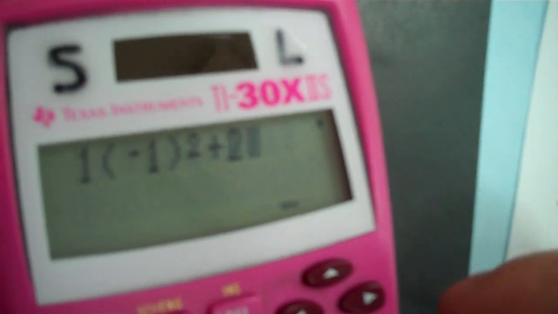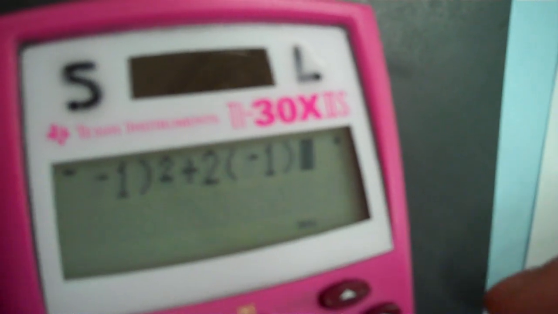Okay, so I go 1, parentheses 0, to the second plus 2 times 0 plus 9. I got 9. And I have to reset the calculator now. 8, okay, and then negative 2. I'm at 9. All right, x-intercepts, of course, the y equals 0.